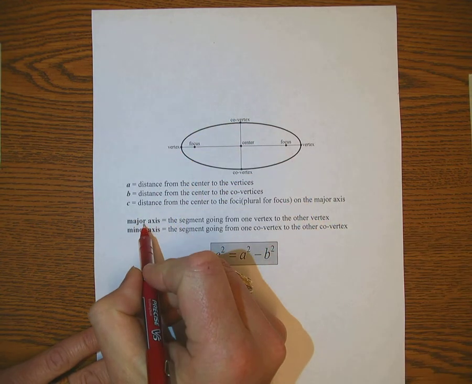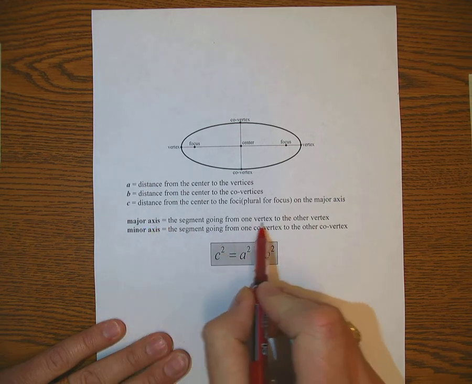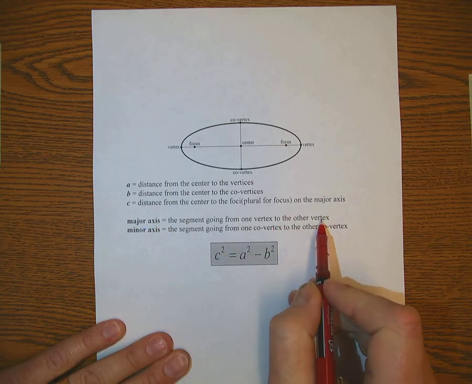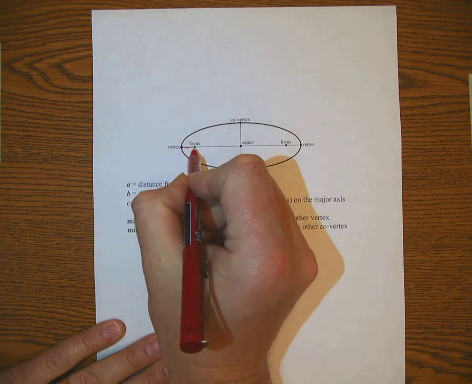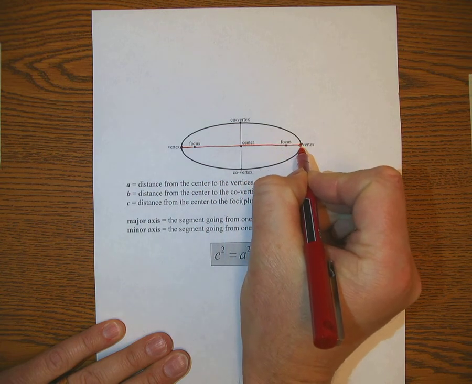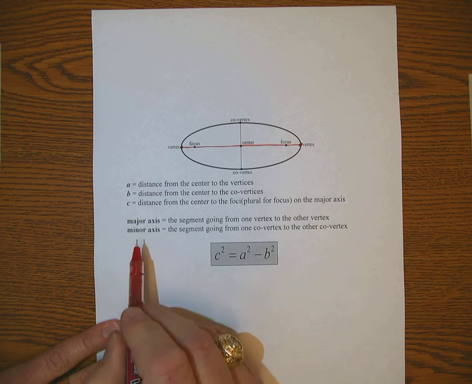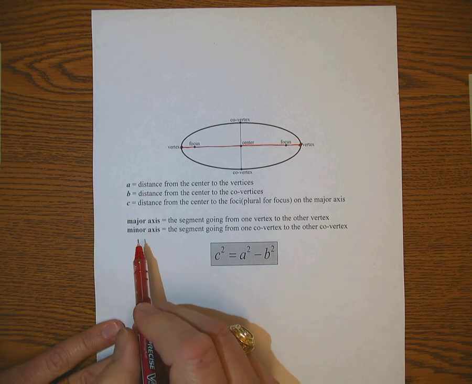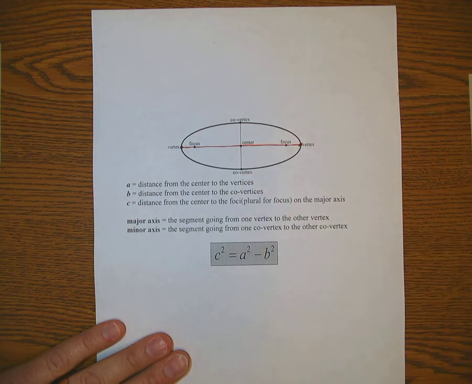Start with your axes. The major axis is the segment going from one vertex to the other vertex. All right, so your vertices are on the ends of the major axis, and the major axis is always the longer of the two axes. The minor axis is this one right here.